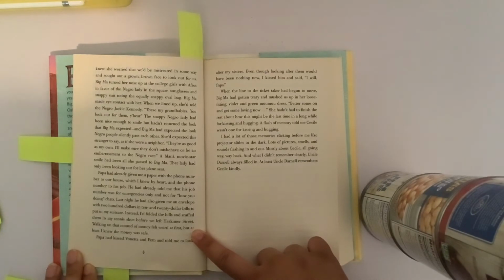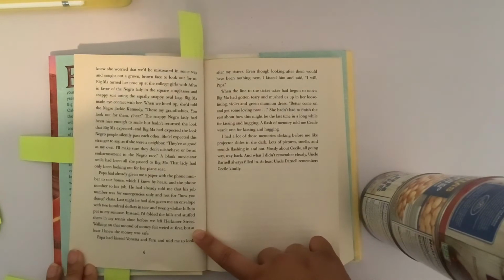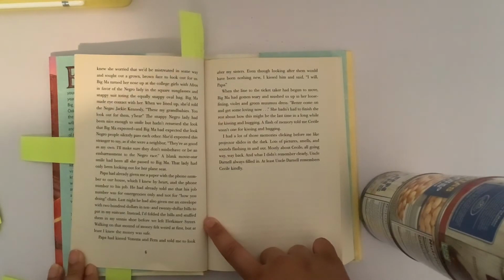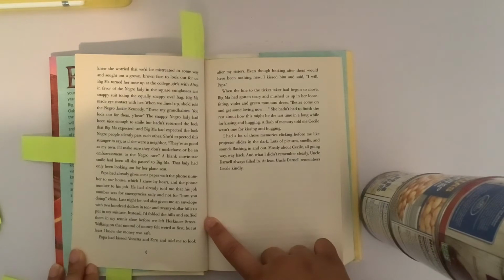Big Ma made eye contact with her. When we lined up, she told the Negro Jackie Kennedy, "These my grandbabies. You look out for 'em, you hear?" The snappy Negro lady had been nice enough to smile, but hadn't returned the look that Big Ma expected. And Big Ma had expected the look Negro people silently passed to each other. She'd expected this stranger to say, as if she were a neighbor, "They're as good as my own. I'll make sure they don't misbehave or be an embarrassment to the Negro race." A blank movie star smile had been all she passed to Big Ma. That lady had only been looking out for her plane seat.